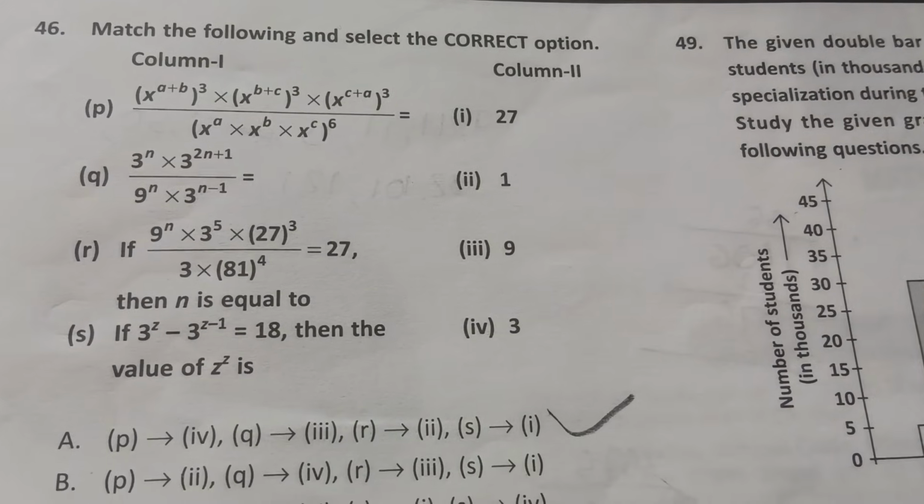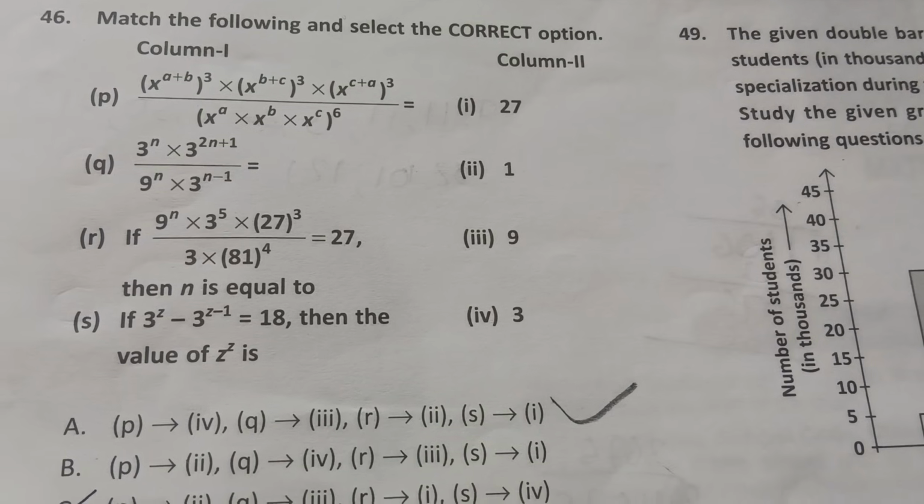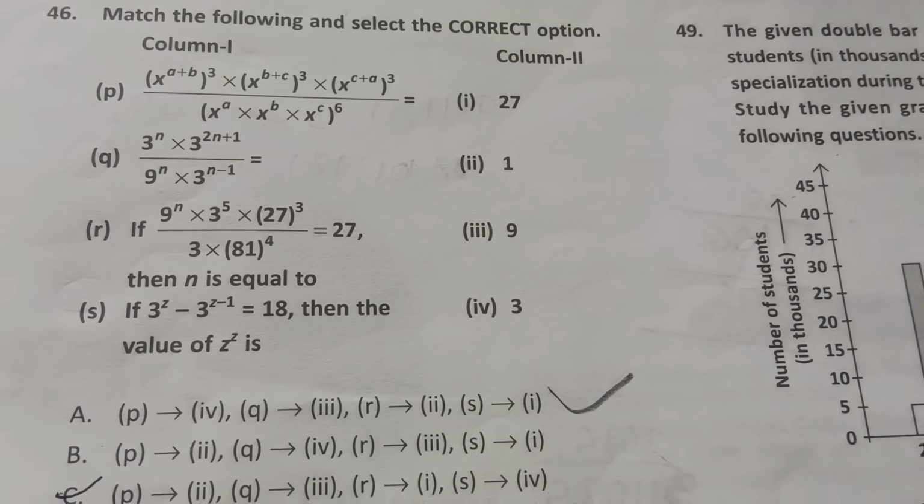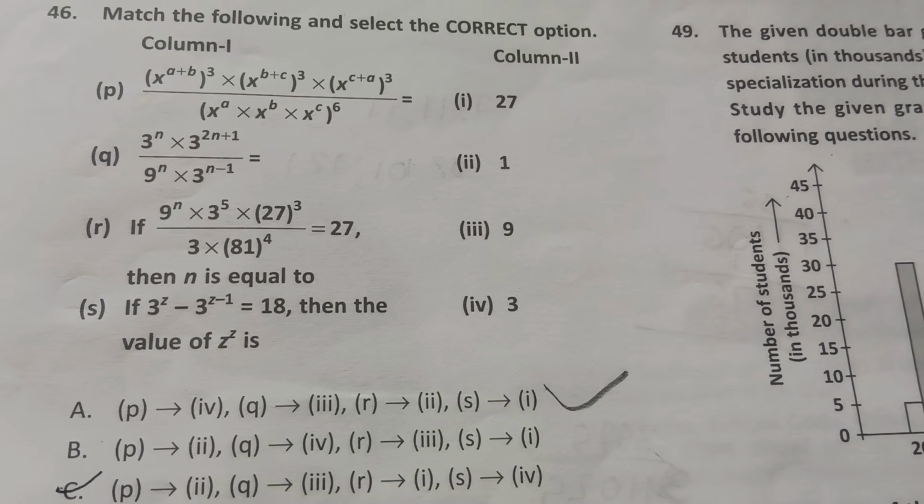Question number 46. Match the following and select the correct option. To match this, first we have to calculate all the equations and then we will match them.